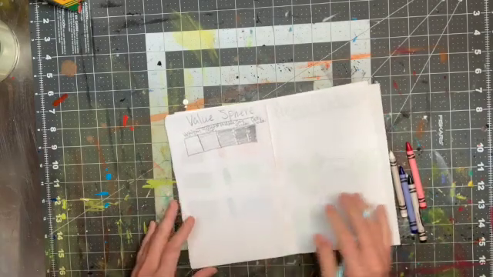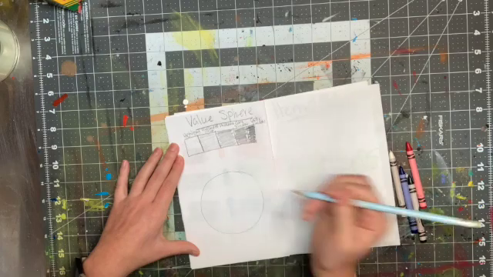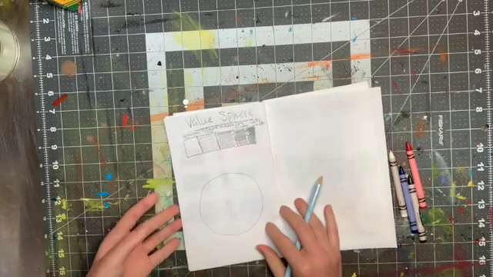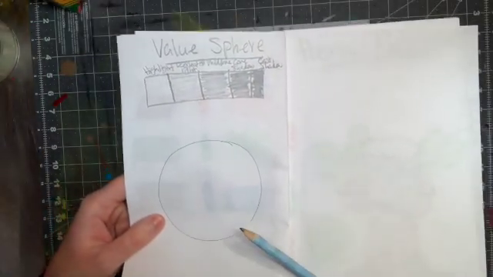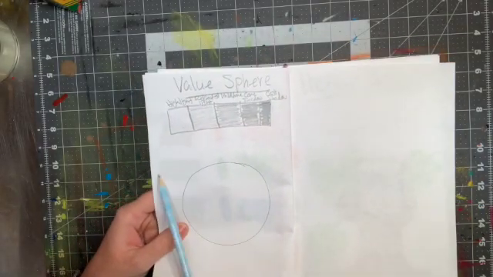So we need to start off with a circle. So draw a good sized circle on your paper. Doesn't have to be perfect, but I don't want it teeny tiny either because we want to be able to color inside of our circle. Next thing is that we need to decide where our light is coming from.